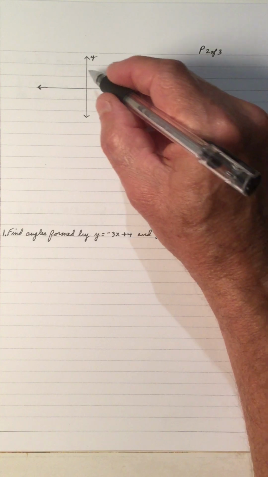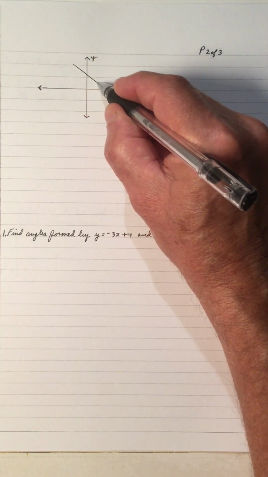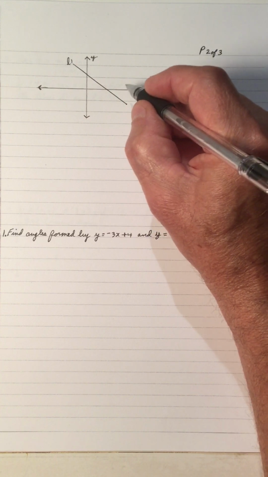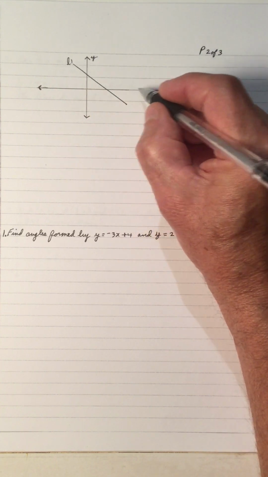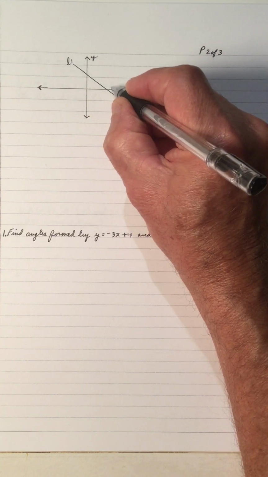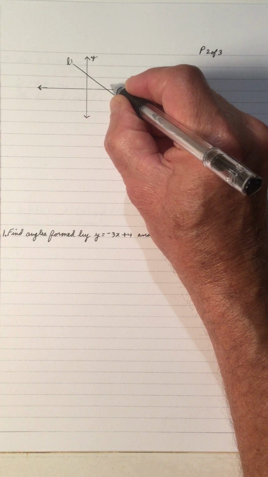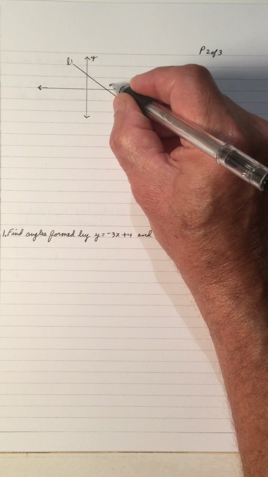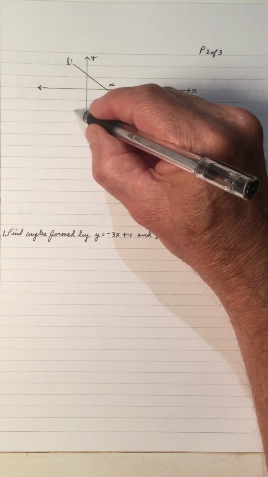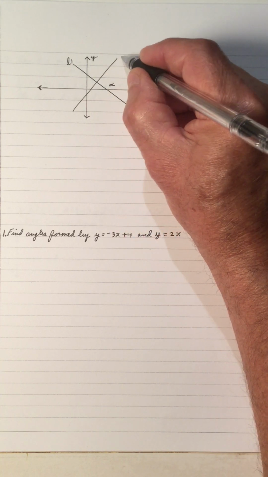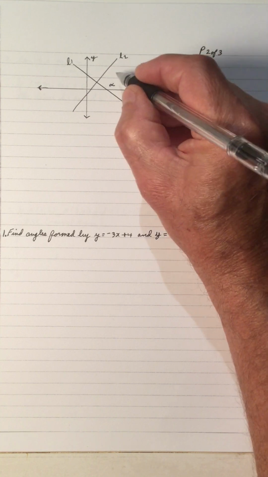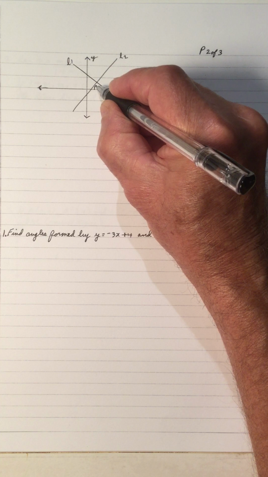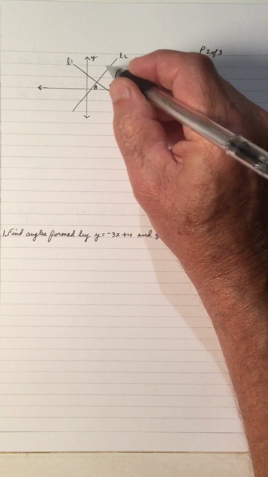So let's draw a line and name it L1. This line will intersect the x-axis, and the angle of inclination here is alpha. Let's draw another line, call it L2, that intersects the x-axis, and the angle of inclination is beta.